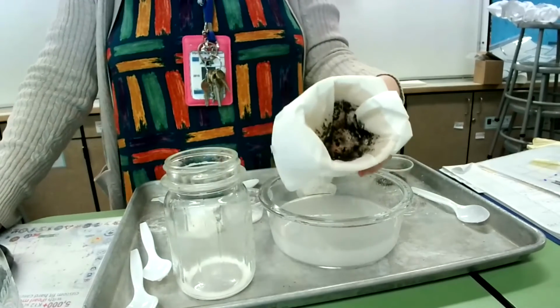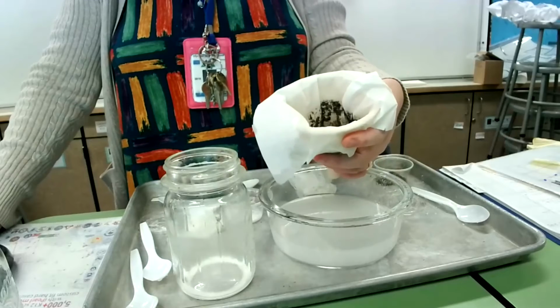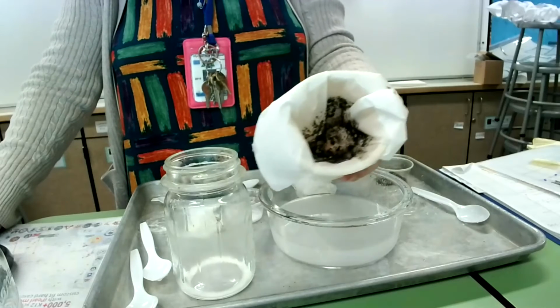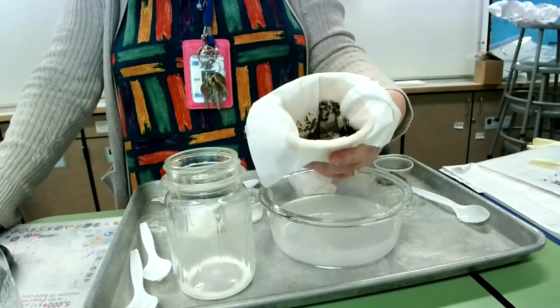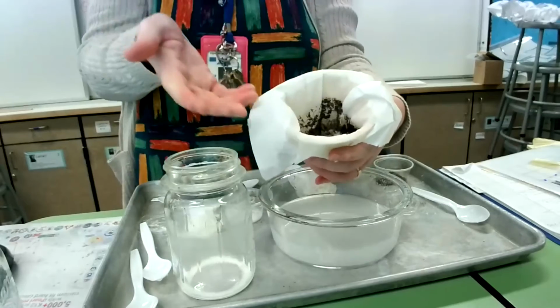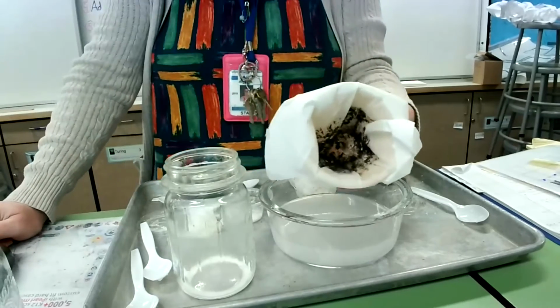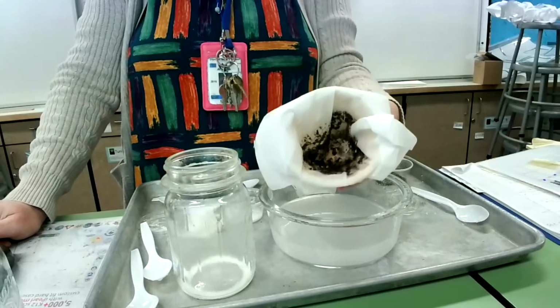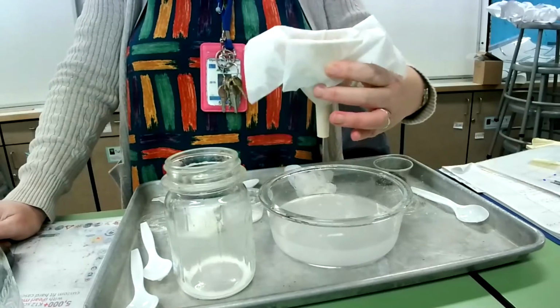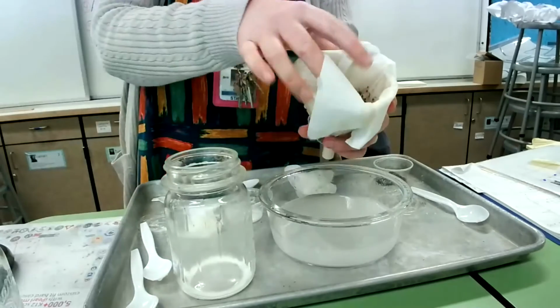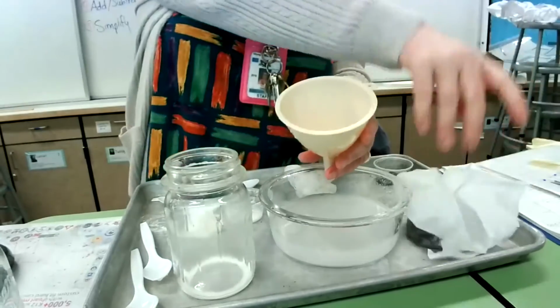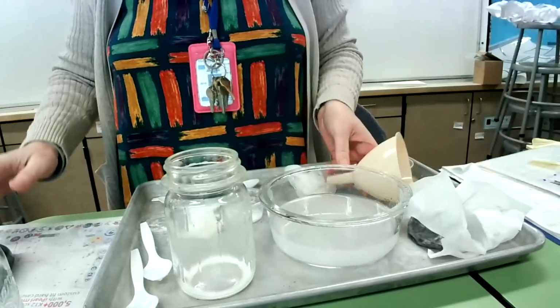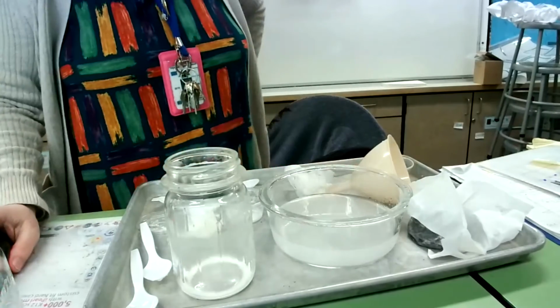And this is one way that you can get non-solvents, okay, substances that don't dissolve in the water. This is one way you can separate them out from the things that do dissolve in the water, is you can use a filter. And I just used a paper towel and a funnel, okay, and it got all the soil out of there.